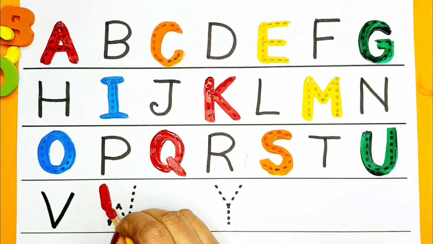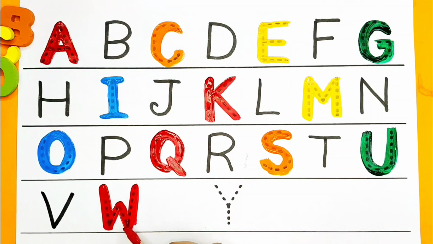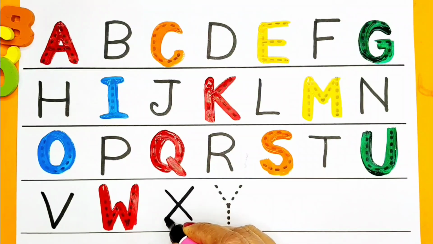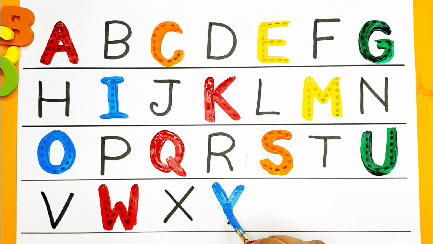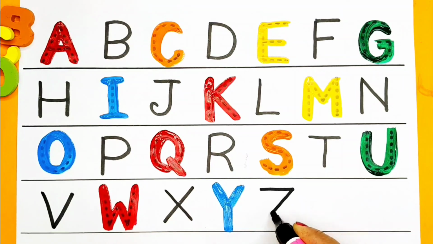Red color. W, W for watermelon. Missing letter. X, X for Xmas tree. Sky blue color. Y, Y for yo-yo. Missing letter. Z, Z for zebra.